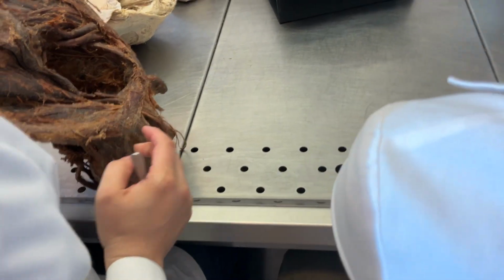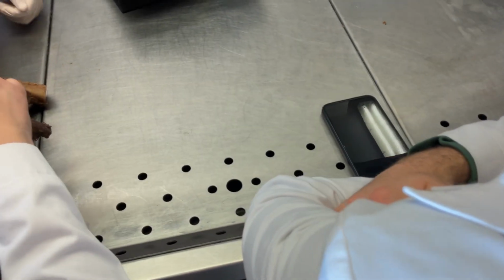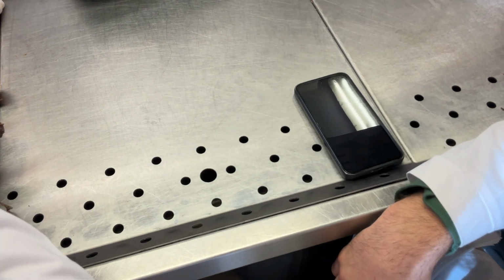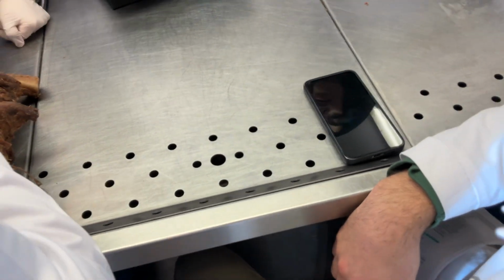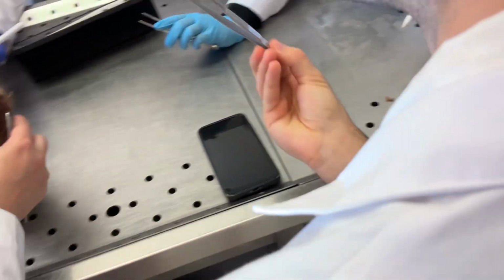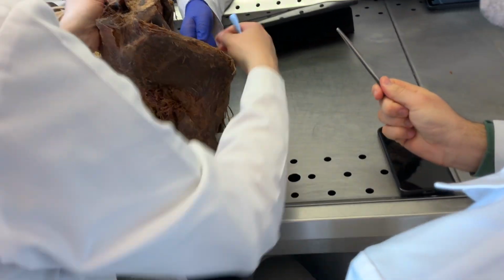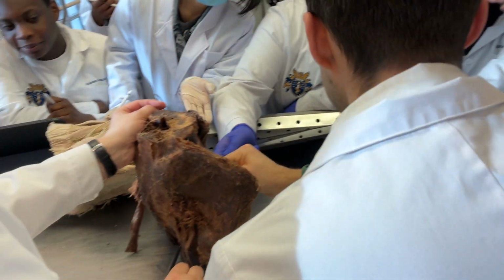Because it's separate. Okay, here was the iliococcygeal, but look here in this mass. Actually, here I see some fibers. What are these ones? These ones right here. Yes, these ones.